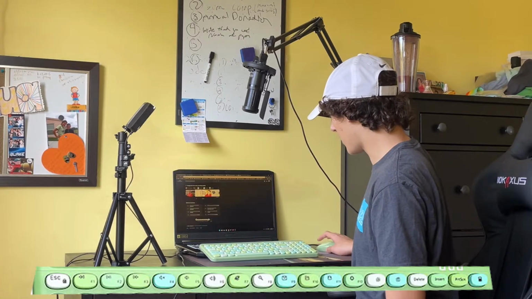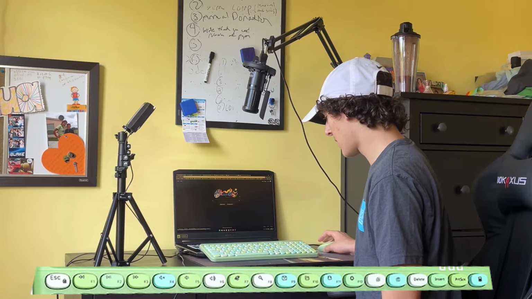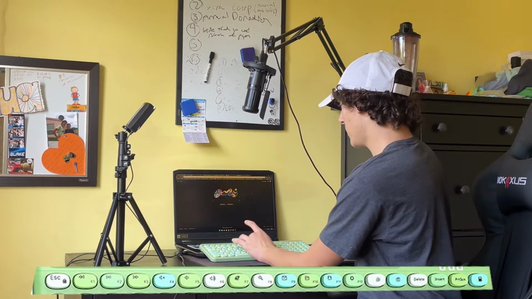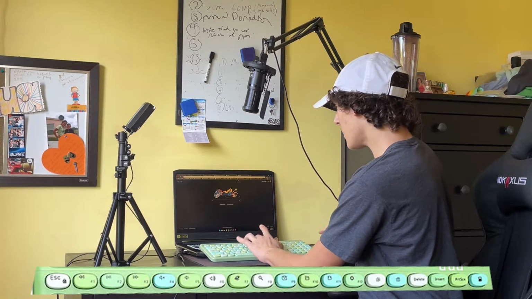Wow. So let's see if I'm already on a previous tab. It'll just go to Google. That's actually very neat. And then we have F8. It goes immediately to the search bar, even if we're on something already. F8 goes to the search bar.